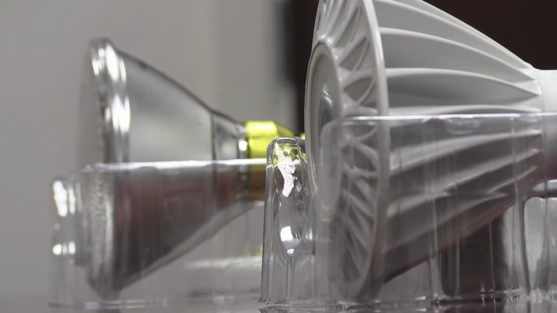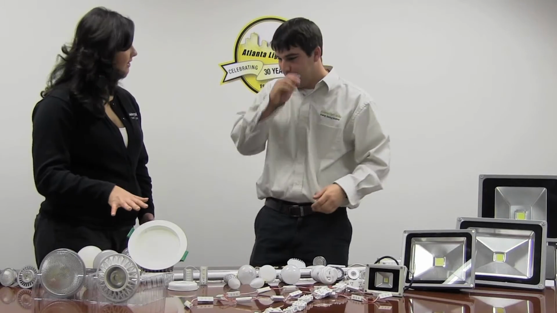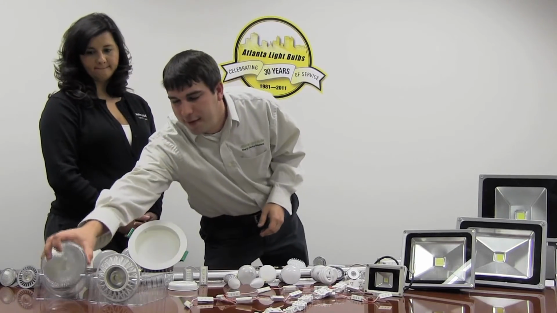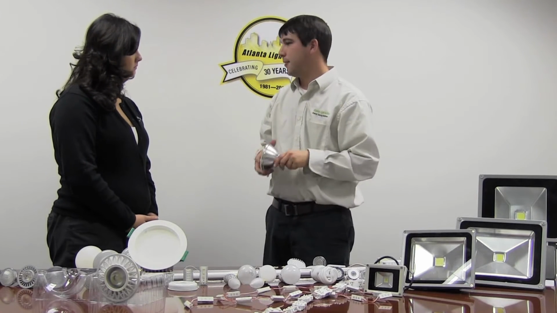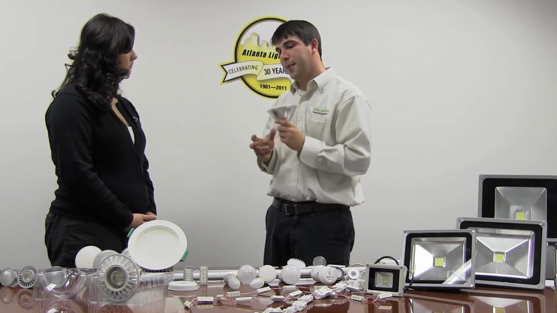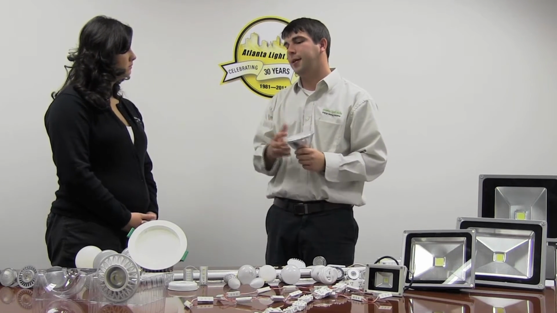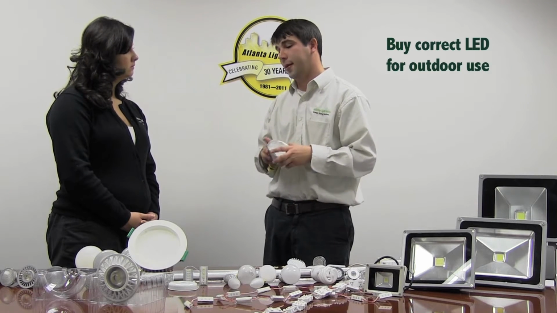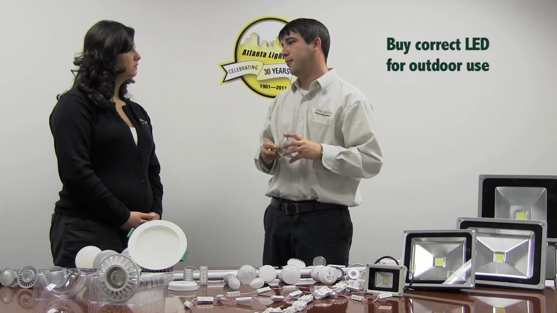So are these like can lights as well? That's what you would use these for? A lot of people use these in their cans. Some people also use them on the corner of their house. Now that's another thing to make sure that if you are going with an LED, that you make sure that it has an outdoor rating. If you have these on the corner of your house and you want to replace it.